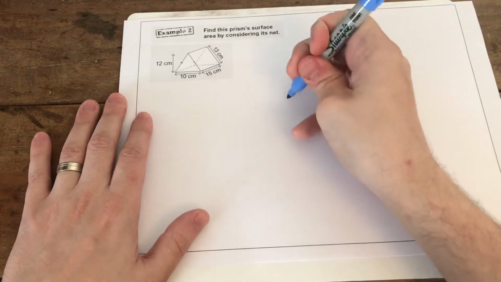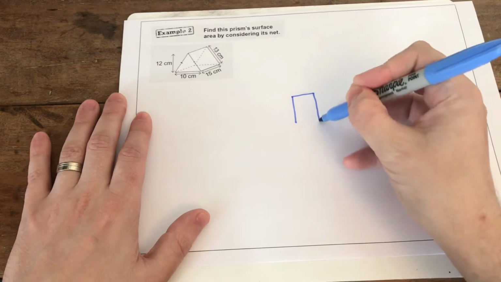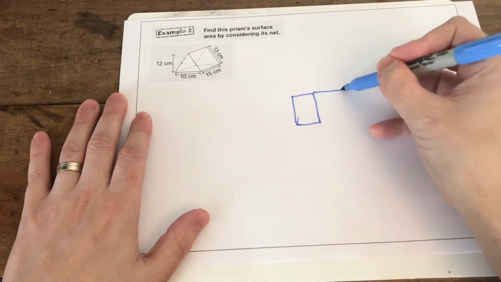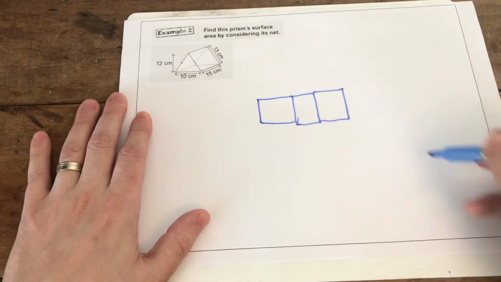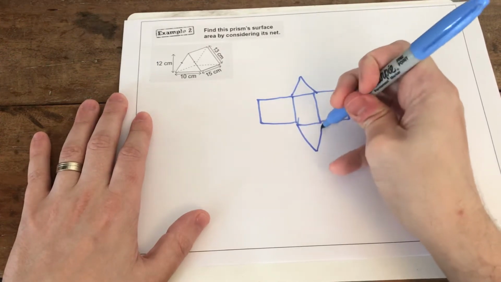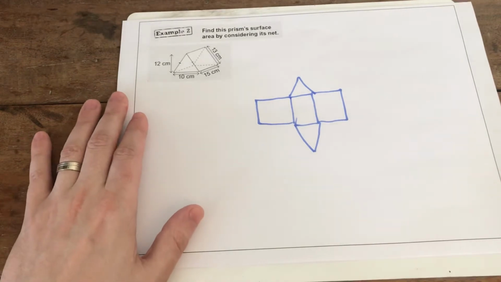We do that by imagining that starting with the base, I've got a rectangle here. This side here is another rectangle. There will be another rectangle on the other side, and then you have 2 triangles on the end. Now these are the same size, it's just that my drawing doesn't look like that.